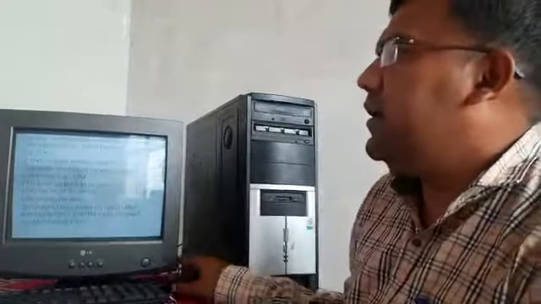First one is input. The data and instructions that we enter into a computer are called inputs. Whatever raw material or information we provide with the help of the keyboard is called input. An example of this is 7, 4, plus. In this, only inputs are given. After this we have to see the process.